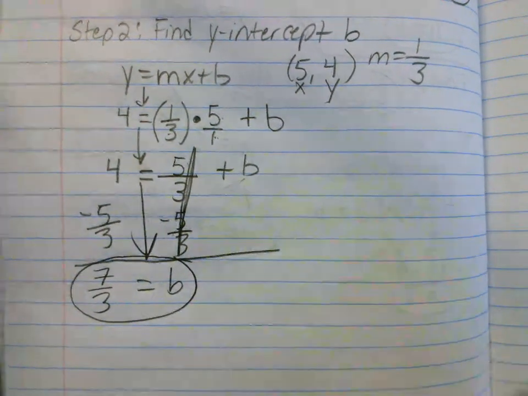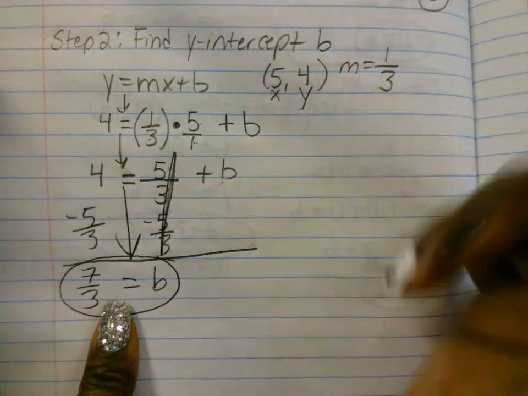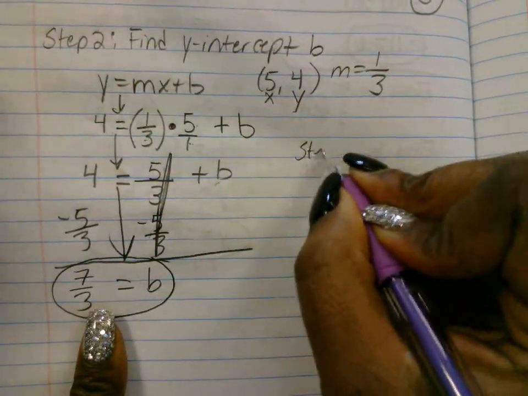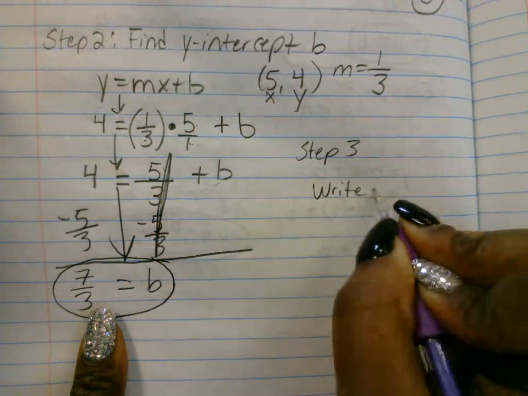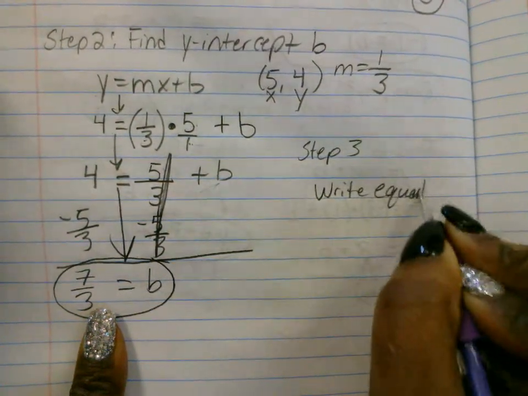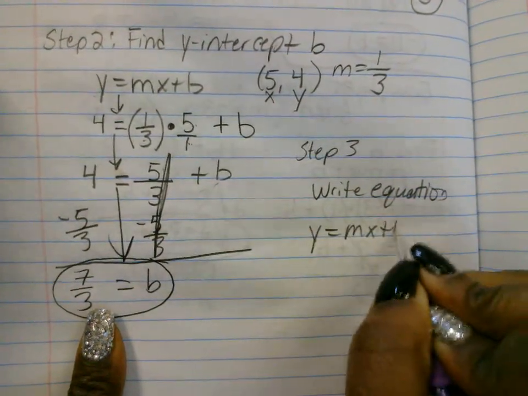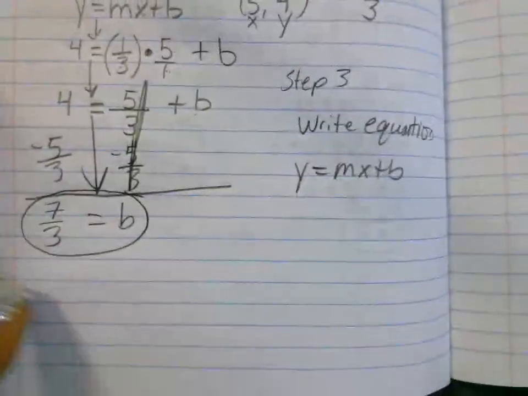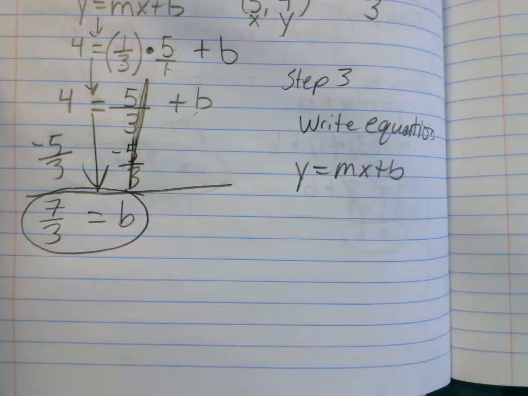So now we have M and we have B, y'all. So now last thing. All we have to do is write the equation. In order to write that equation, all we're doing is substituting M and B. Plug in the M, plug in the B, and that's it. Please write that and circle it so I can see it.